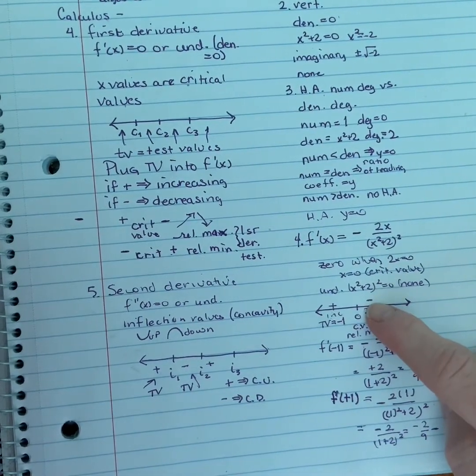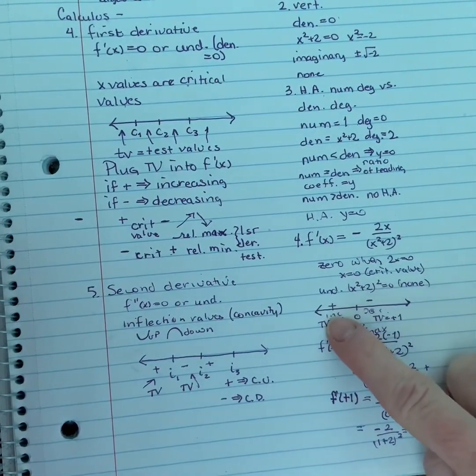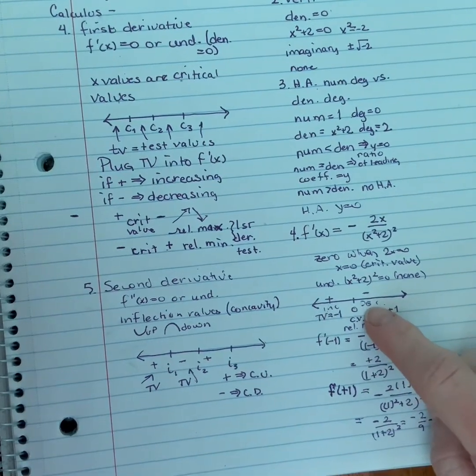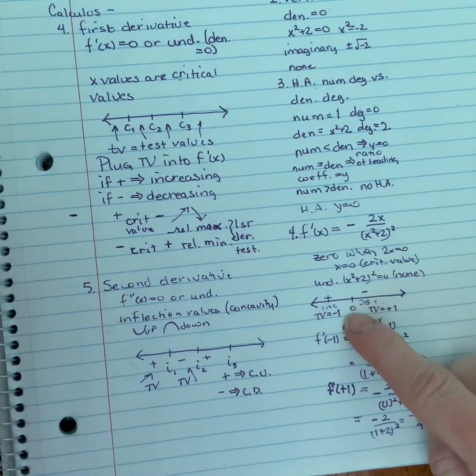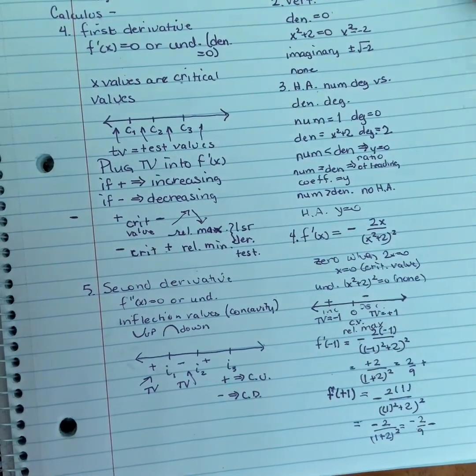Now, how does that work? Well, a positive over here implies increasing. A negative here implies decreasing. So it increases and then it decreases. We have a relative maximum at 0. Okay?